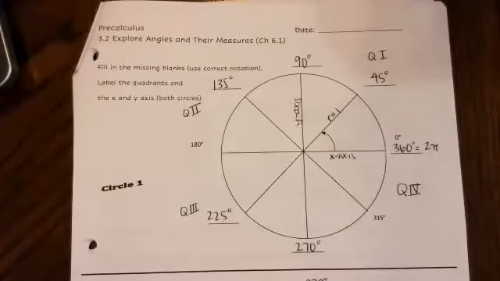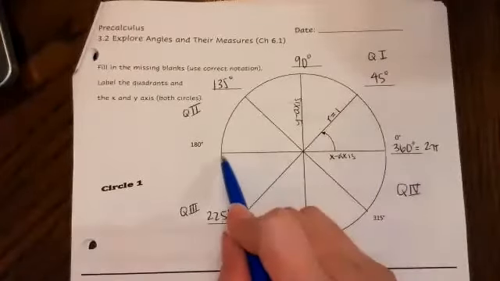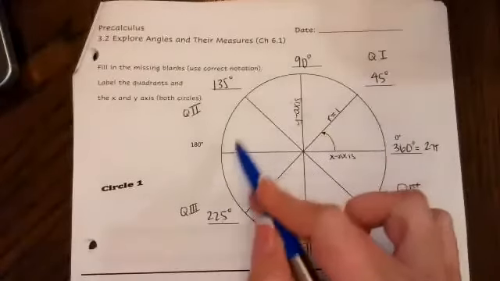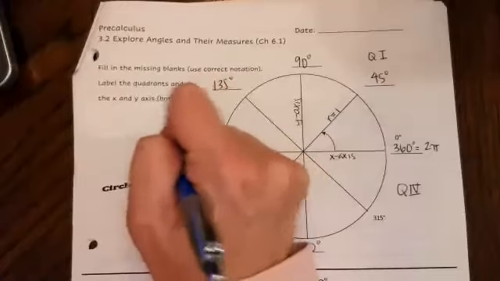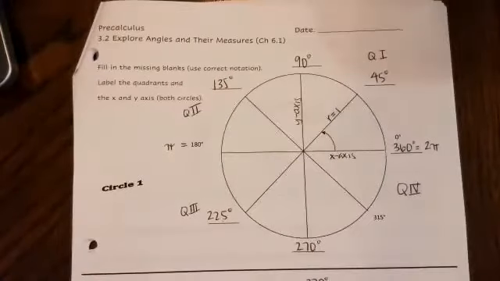So taking that circumference that we found, what would be the circumference at 180? Well, that would be half of the circle. So it would be from here to here. And so half of 2 pi is pi. So 180 has to be the same thing as pi there.